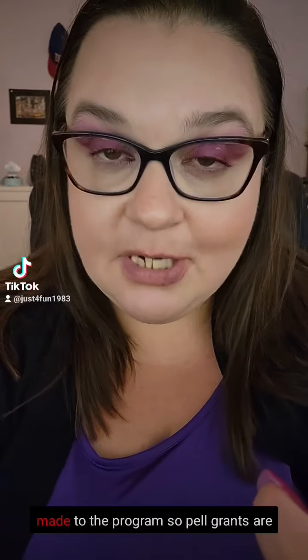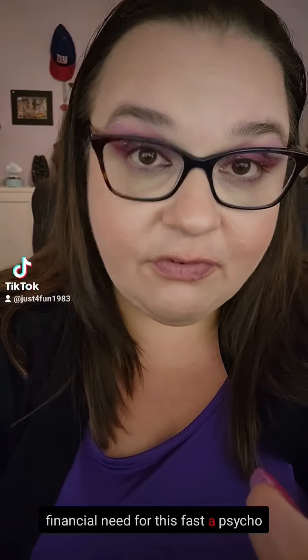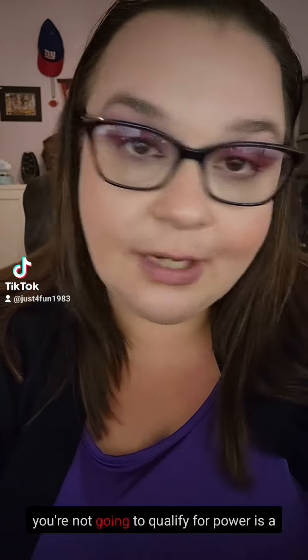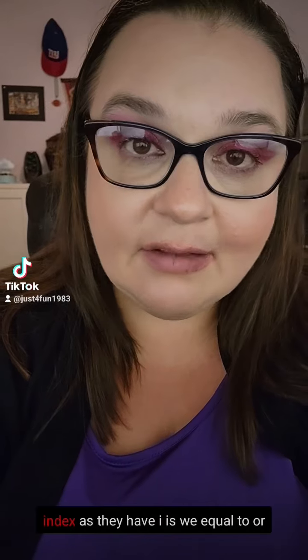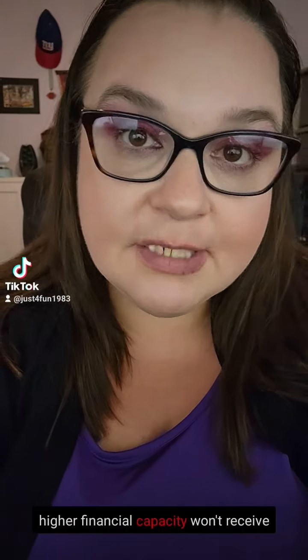Now, there have been changes made to the Pell Grant. Pell Grants are federal funds awarded to undergraduates with exceptional financial need. For this FAFSA cycle, students who already have a full ride scholarship, that's grants or scholarships covering the entire cost of attendance, are not going to qualify for Pell Grants anymore. And if your family's student aid index, SAI, is equal to or greater than twice the maximum Pell Grant, the student is ineligible for that grant. This means that families with higher financial capacity won't receive Pell aid, making the award more targeted to those with the greatest need.